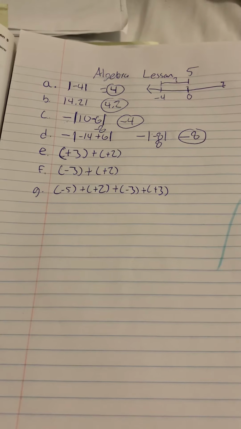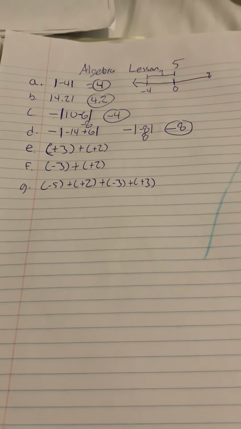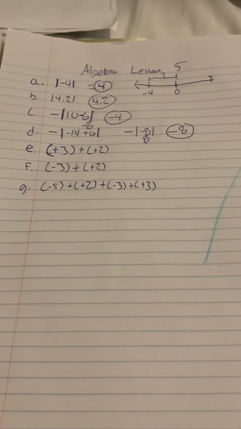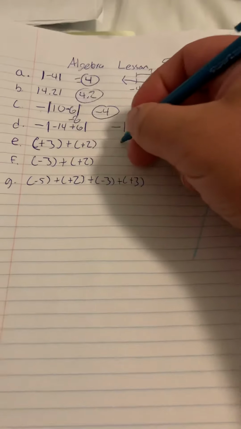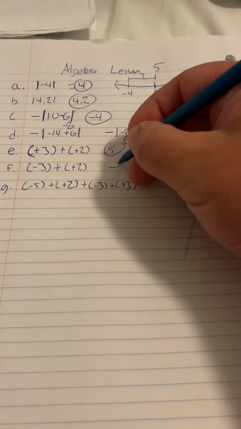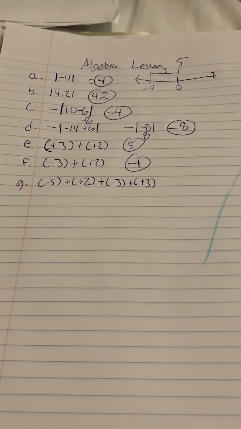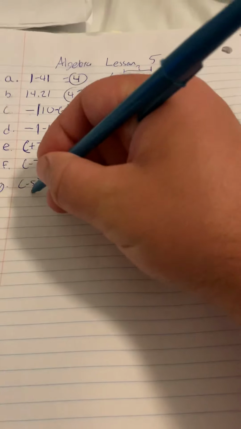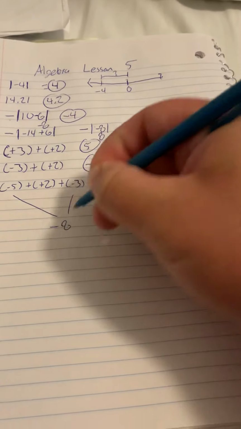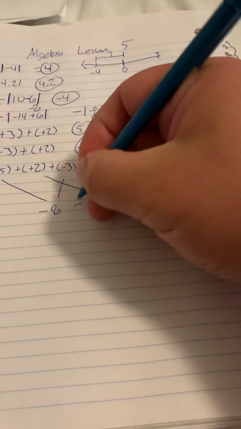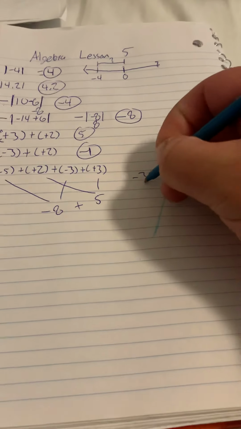For E through G, if a number has a plus sign in front of it, that doesn't mean anything, right? It's implied that a number is positive unless there's a negative in front of it. So letter E is literally +3 plus +2, which of course is 5. F is -3 plus 2, which is -1. G is -5 plus 2 plus -3 plus 3. What I like to do is combine my negatives, which is -8, and then combine my positives, which is +5, and then combine those, which would be -3.